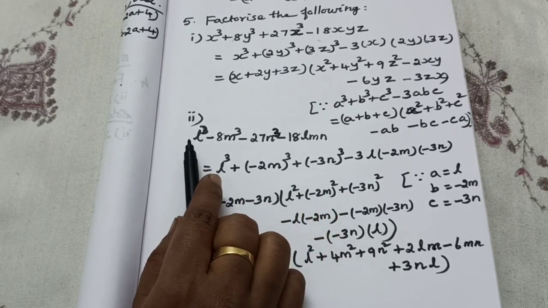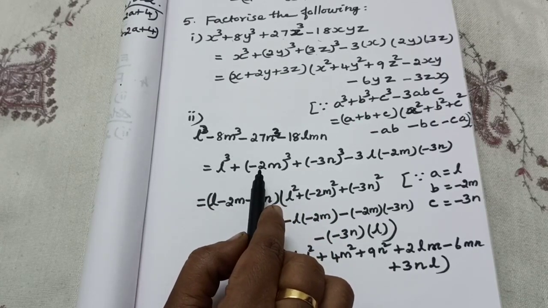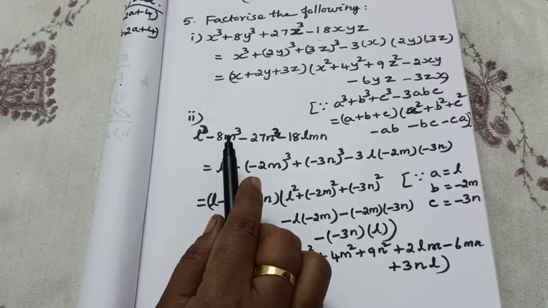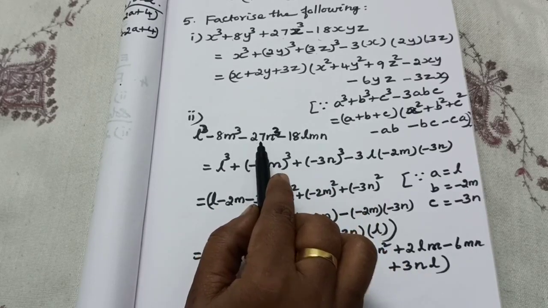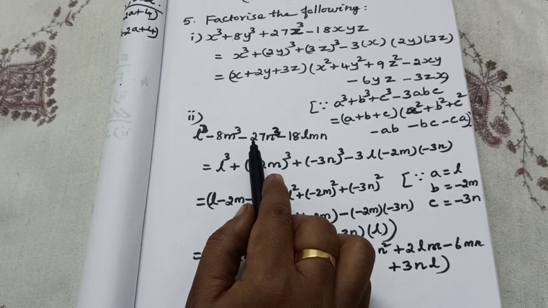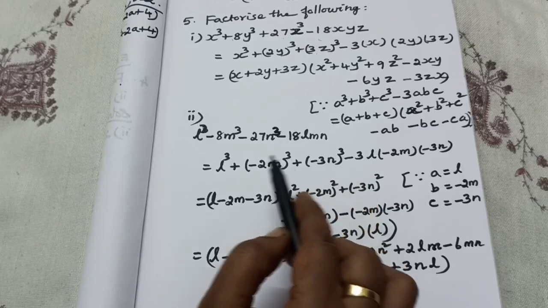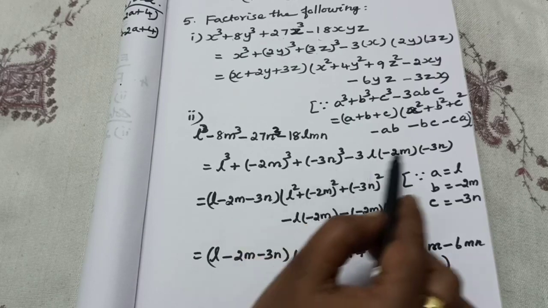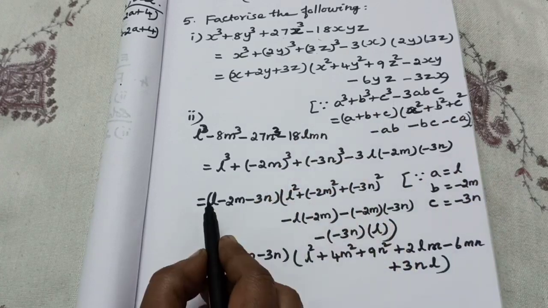Then we can write this one as l cube plus minus 2m the whole cube. That means minus 2 into minus 2 into minus 2 is minus 8, so minus 8m cube. Then this one we can write as minus n the whole cube, that means minus 27n cube. Minus 3 into l, and then a means this l, b is this one, c is this value. Then this form we brought.